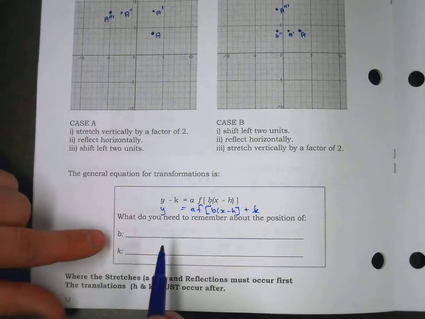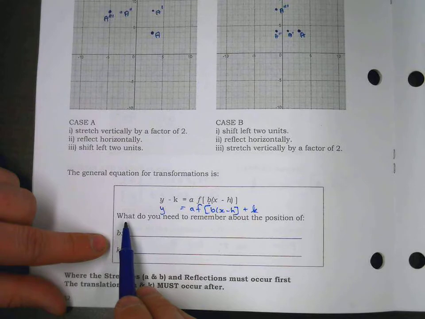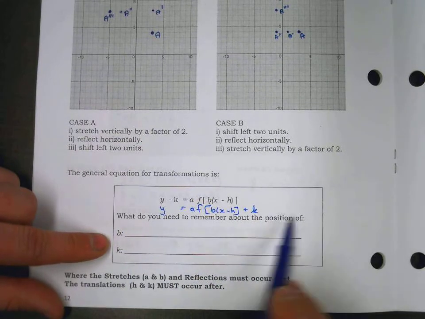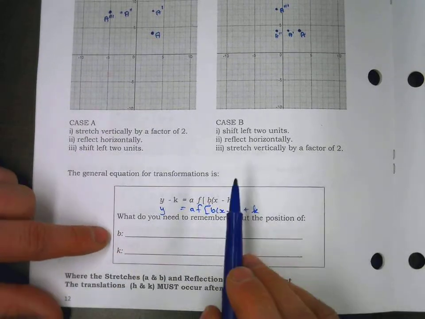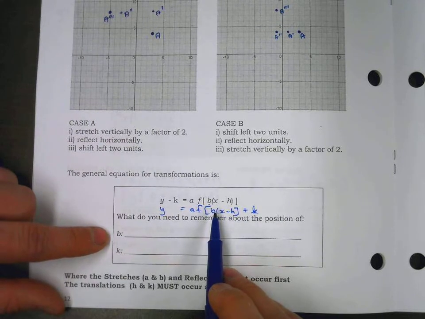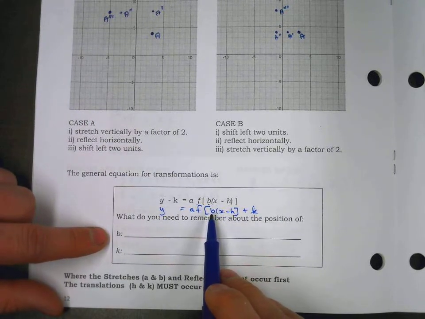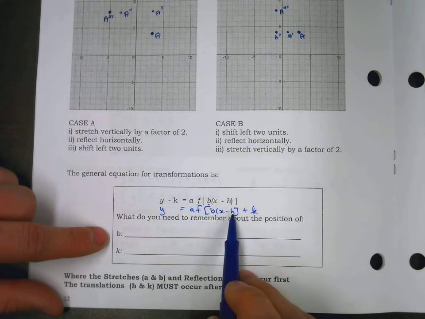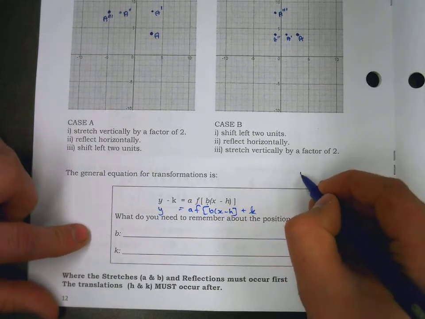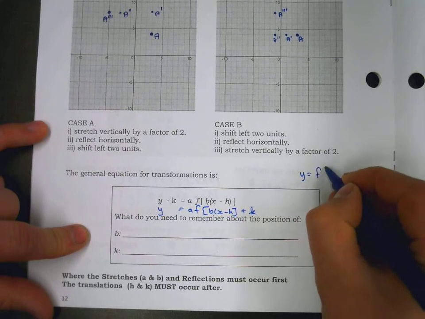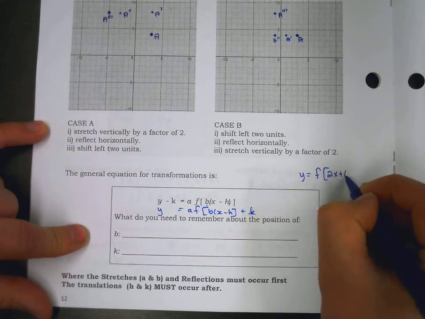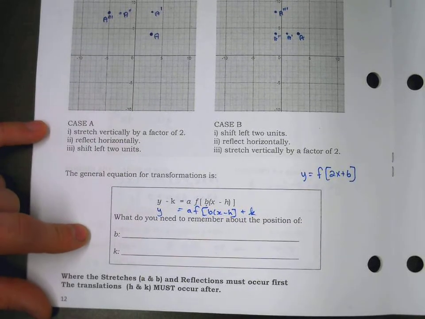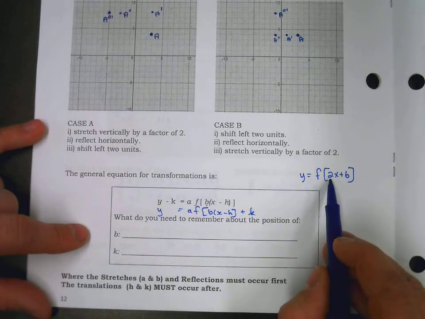And things we need to be aware of. What do you need to remember about the position of b? In this format, we actually need to have the b value factored out to correctly see what the proper shift is. So if I gave you a function like this and said, tell me the horizontal stretch, I would see a b value of 2 and say it's a horizontal stretch by a factor of 1/2.